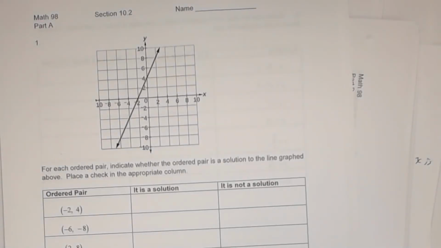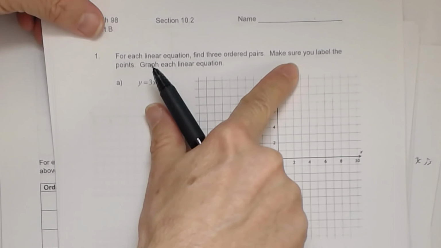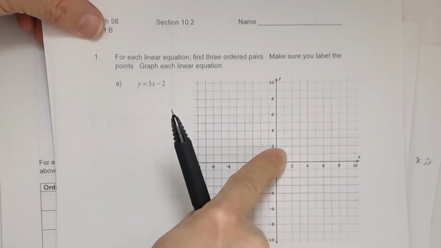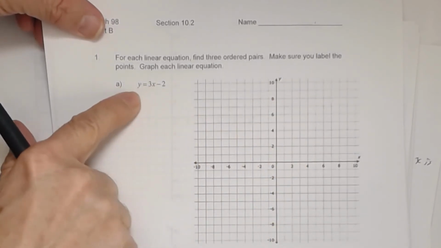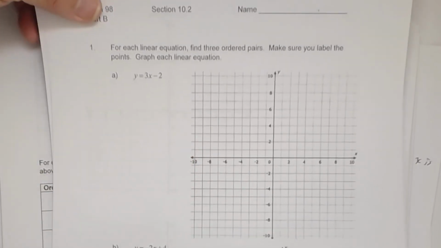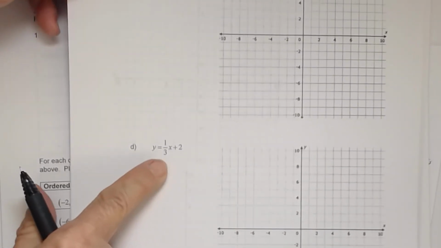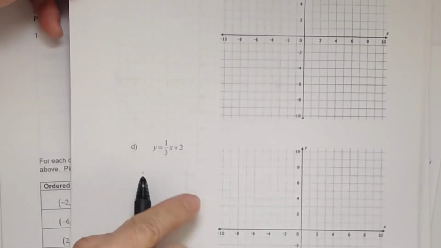All right. And then part B. Now listen, make sure you label the points. That means you've got to tell me what those points are, right? So you've got to find 3 ordered pairs, so it's easy to do a t-table. Do a t-table. In all of these, y is by itself. Here's the one with a fraction, so you want to use numbers that are divisible by what? 3.